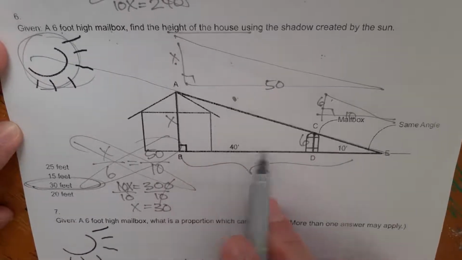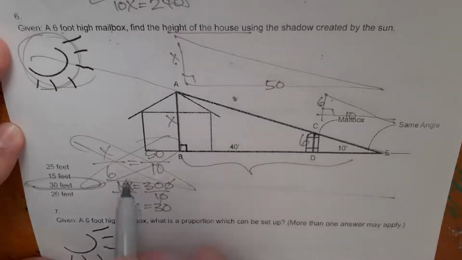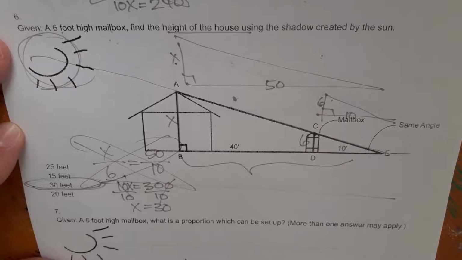That's what I get. Did I do this wrong? This is 50, and I did 50 times 6 is 300. I like this one here. I'm just going to make a note of that. It should have showed up in the A position. So let's go to the next. But that is 30.